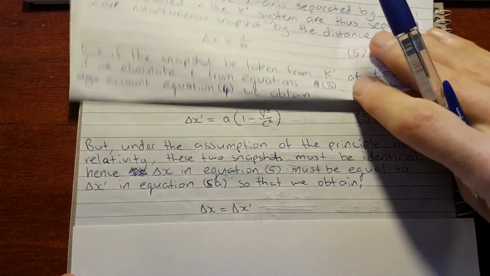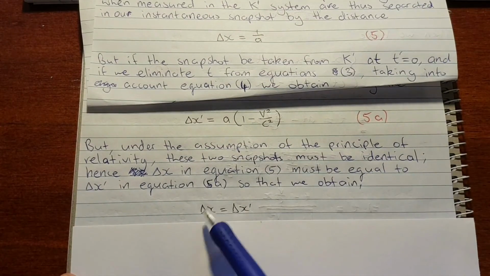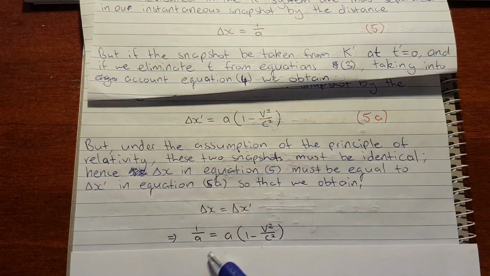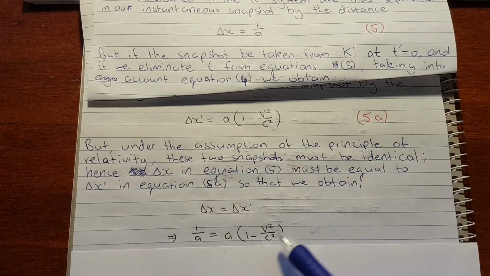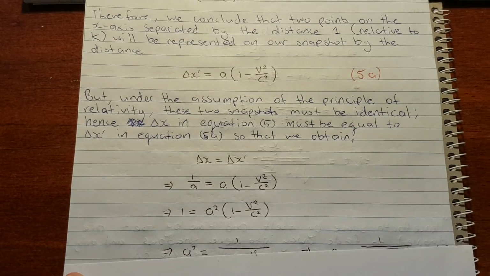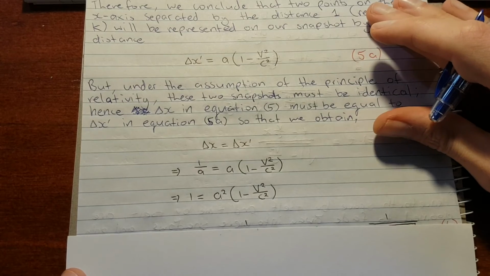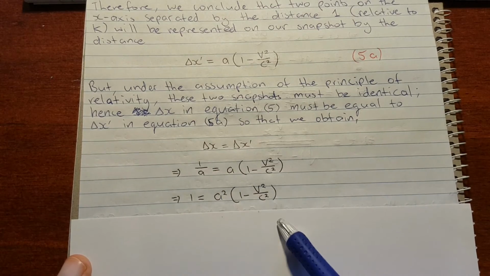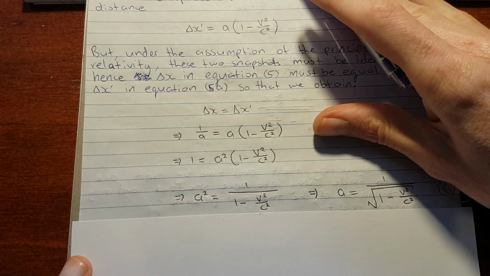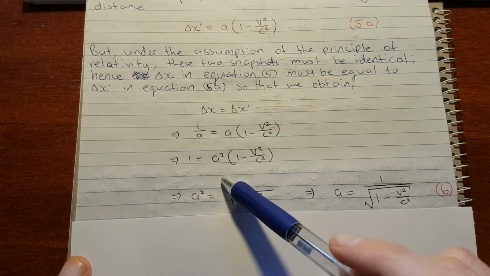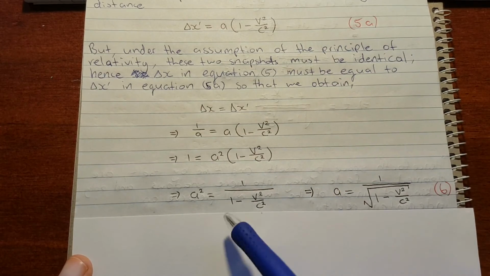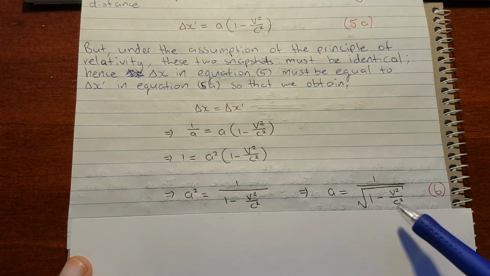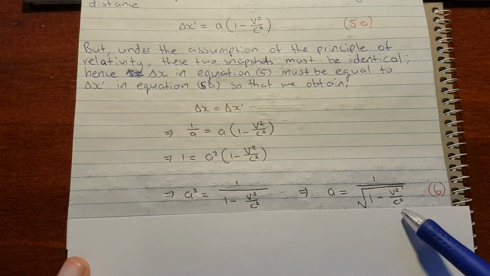Delta x, I'll keep that there actually, so you can see equation 5. So we'll just write it as delta x is equal to delta x primed, which means that 1 on a is equal to a times 1 minus v squared on c squared. Okay, so from there, we can times both sides by a, so we'll have 1 equals a squared times this. So we can take this over to this side by dividing by this, and we'll get a squared is equal to 1 on 1 minus v squared on c squared. And so if we take the square root of both sides, we end up with a equals 1 divided by the square root of 1 minus v squared on c squared.